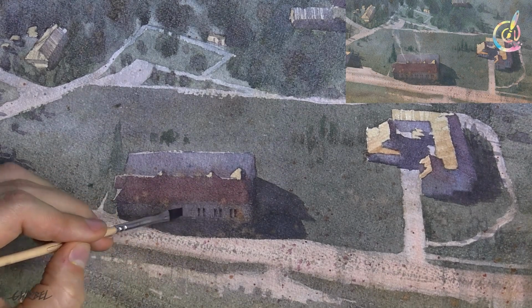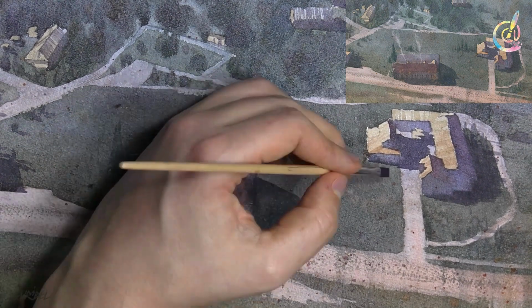And these rectangular brushes work great. They significantly speed up work.